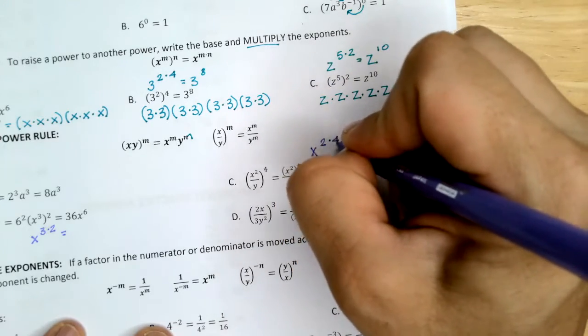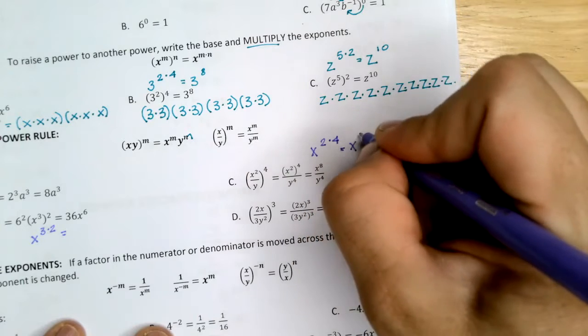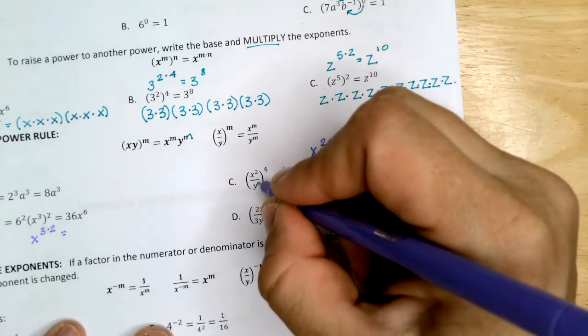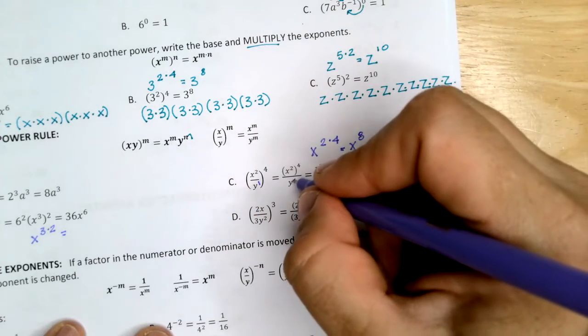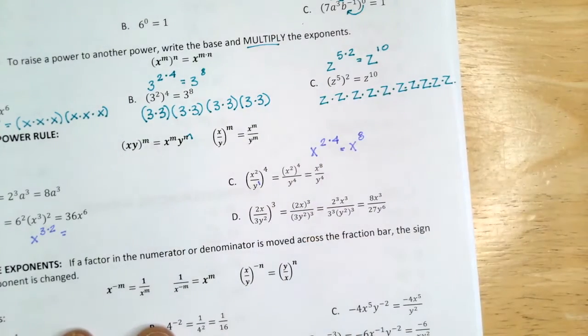2 times 4, because we're raising the 2 to the 4, becomes 8. And here it was just y to the 1st, right? So it becomes y to the 4th. So it's x to the 8th over y to the 4th.